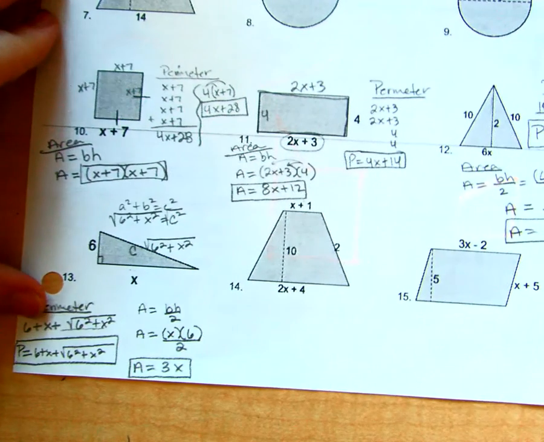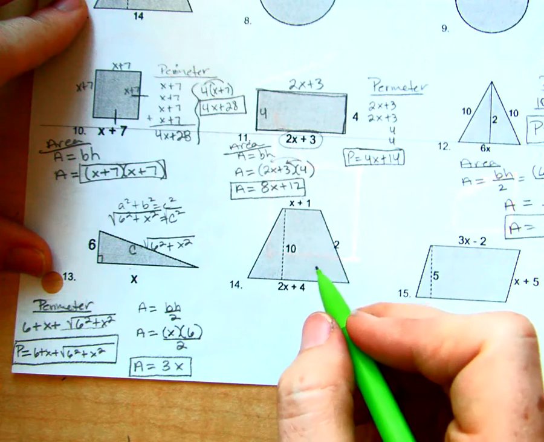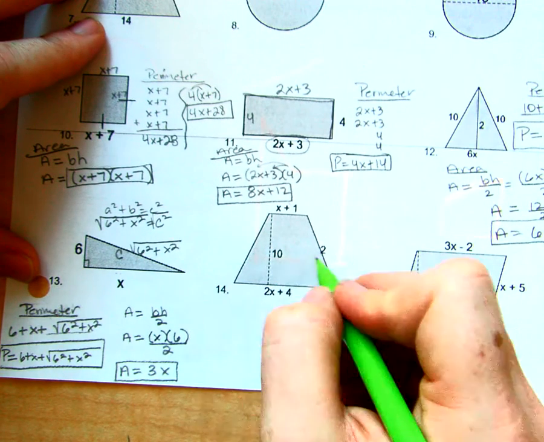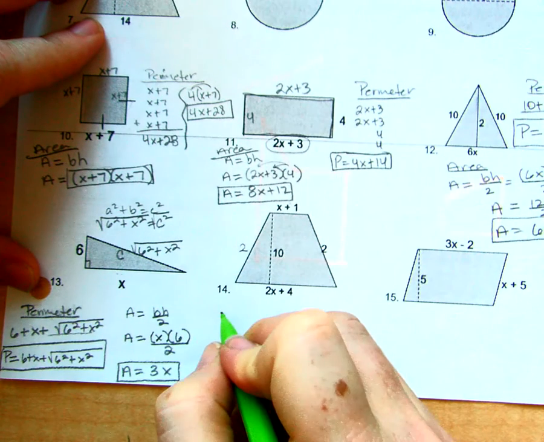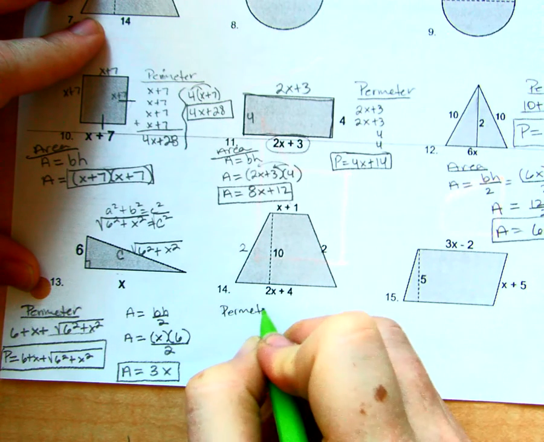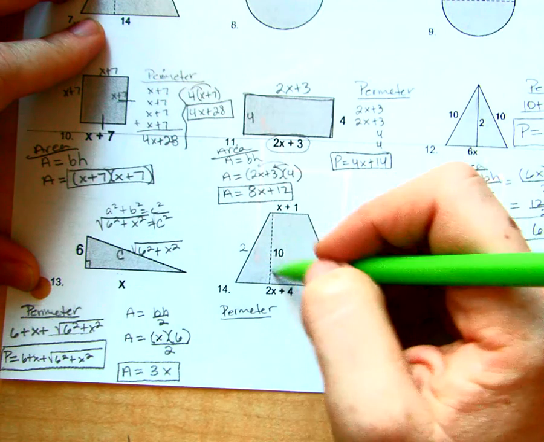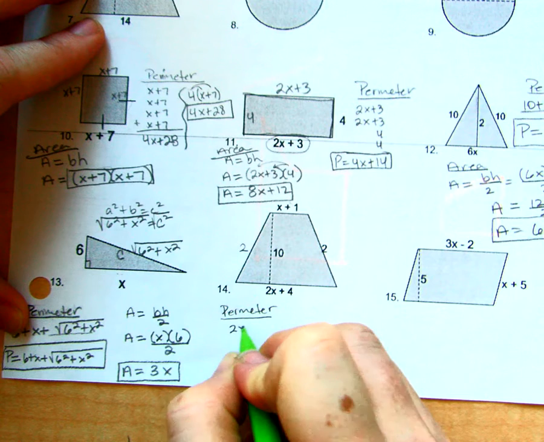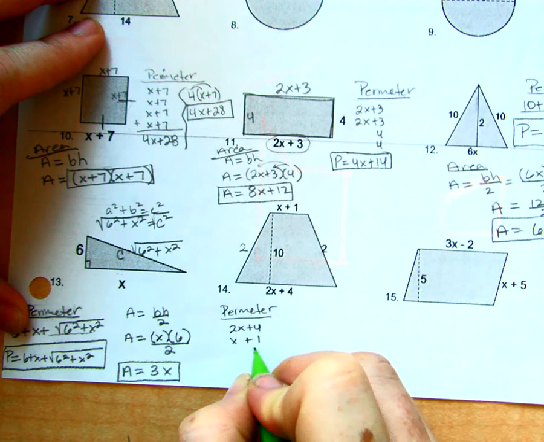Okay, next problem is the trapezoid. And let's assume isosceles and stick that over there. So my perimeter is the sum of all the sides. Don't add in the 10. It's not part of the perimeter. So I'm combining 2x plus 4, x plus 1, and 2 and 2.